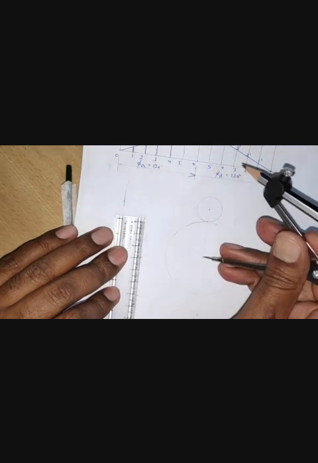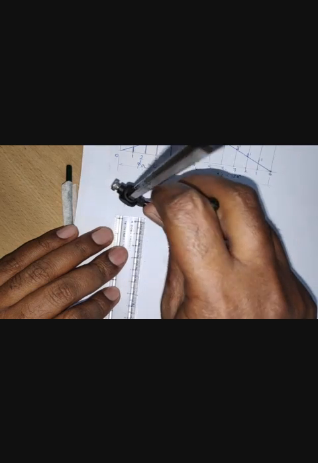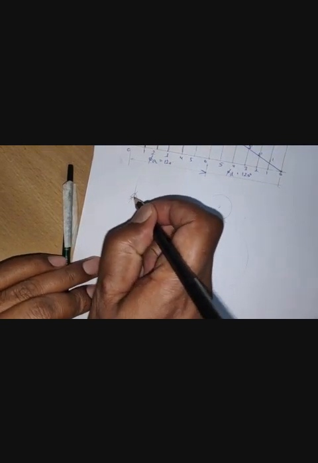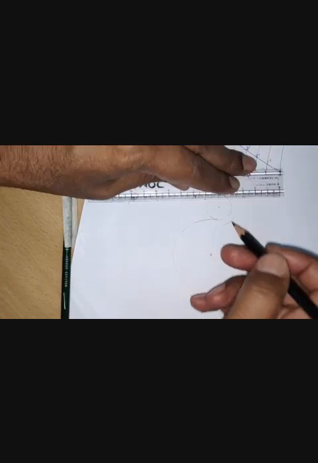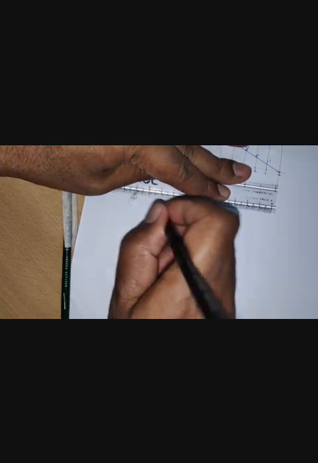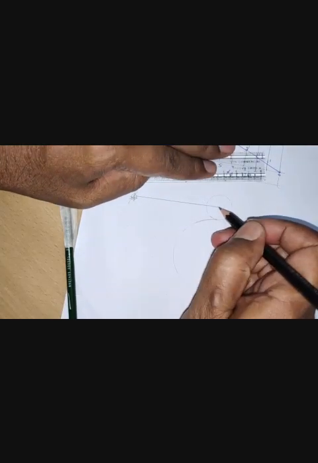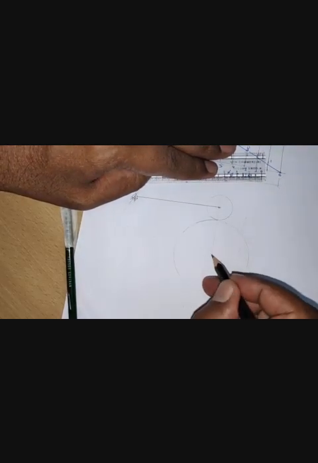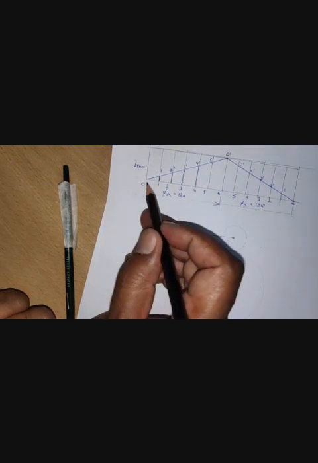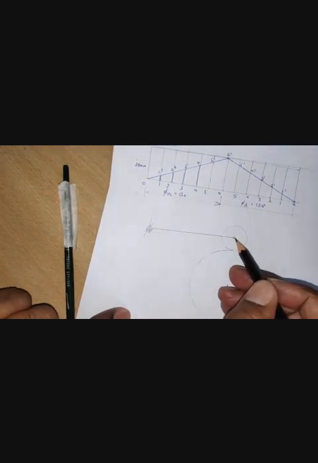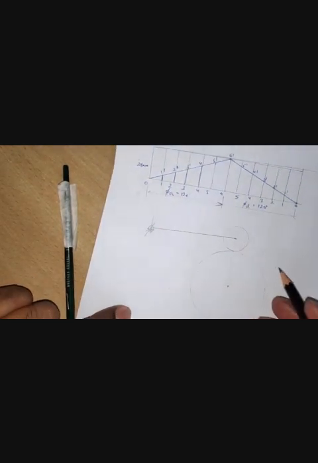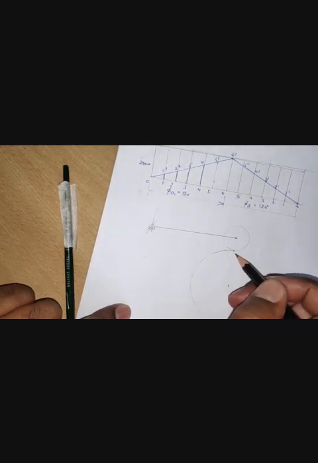So I'll keep the compass here and then draw an arc here. So this locates the pivot point. So the pivot is here like this. The pivot initially is here with the roller, and this is the base circle of the cam. This refers to the starting position, which is at 0, where this roller is not lifted at all. So I should call this as the point 0.